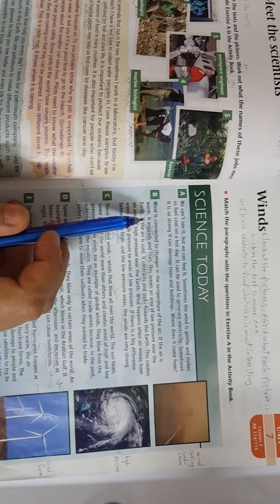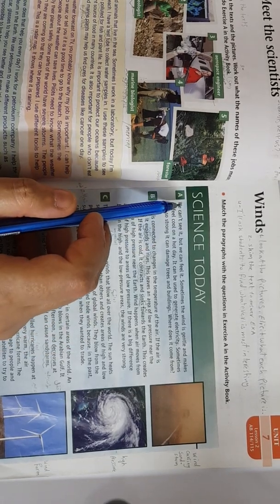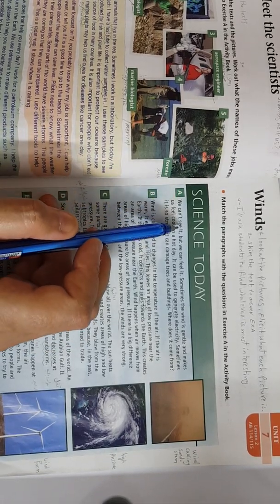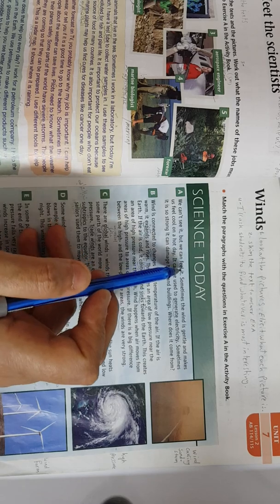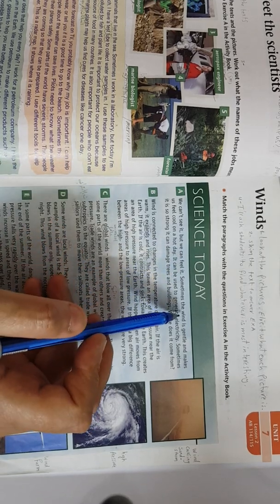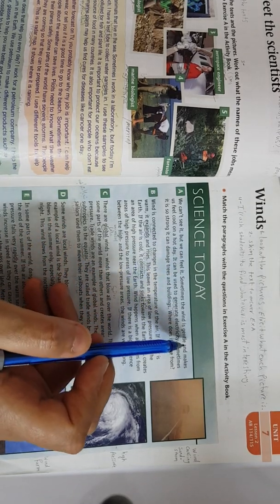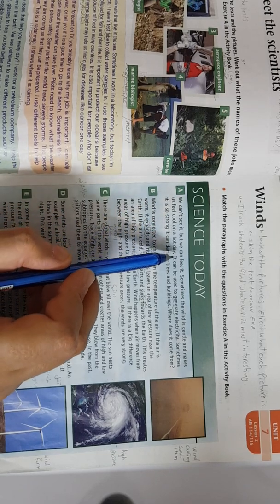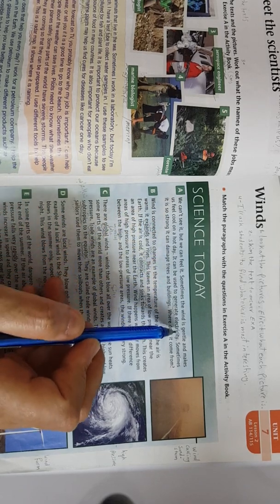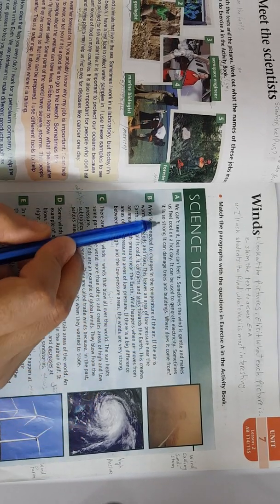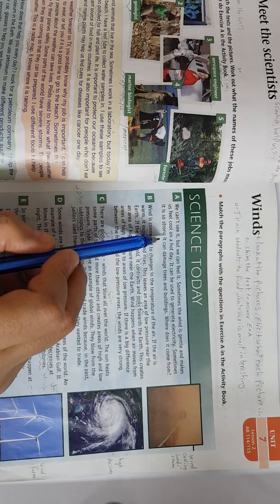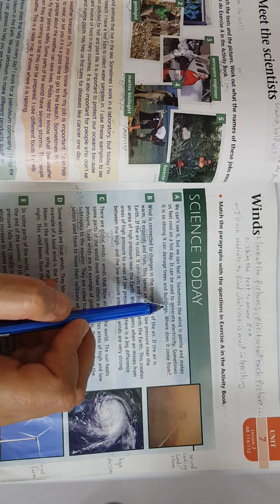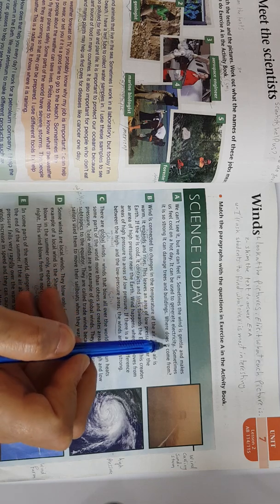Now let us read the paragraphs. Paragraph A. We can't see it, but we can feel it. Sometimes the wind is gentle and makes us feel cool on a hot day. It can be used to generate electricity. Sometimes it is so strong it can damage trees and buildings. Where does it come from?